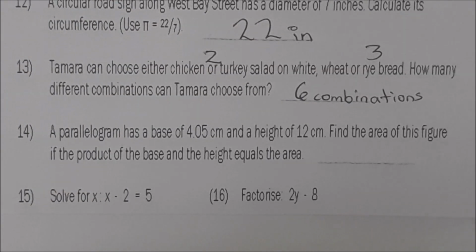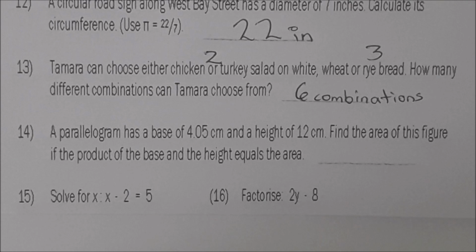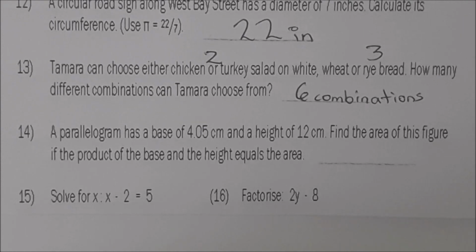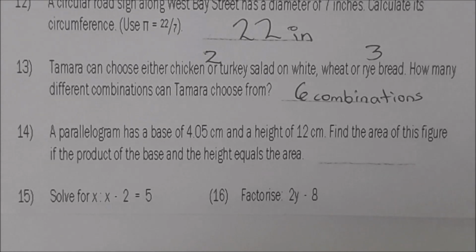A parallelogram has a base of 4.05 centimeters and a height of 12 centimeters. Find the area of this figure if the product of the base and the height equals the area. So they're giving you the formula for the area of a parallelogram. What does product mean? Add? Subtract? Multiply. Product means multiply.